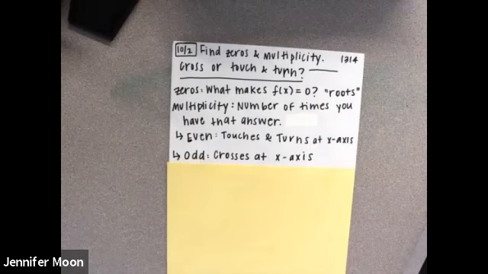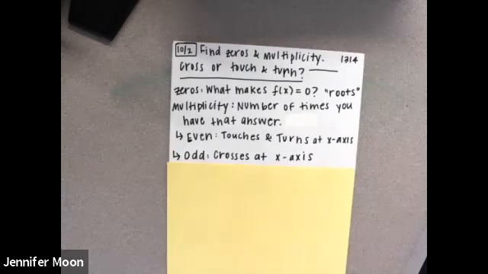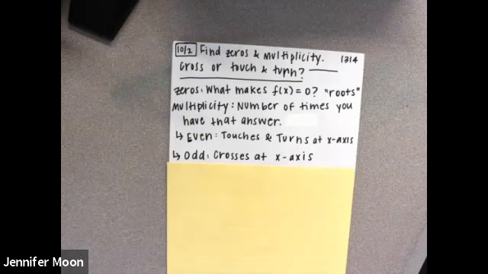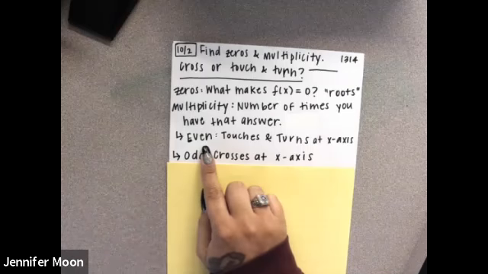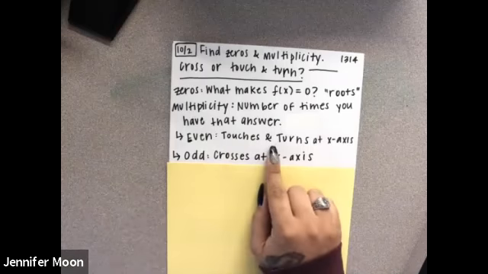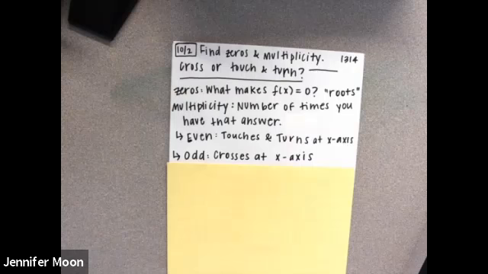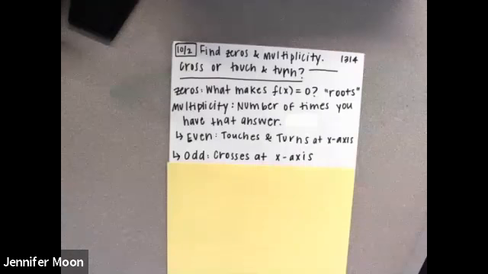I'll keep on talking about it. Okay, so the different multiplicities that we have are even or odd. If my multiplicity is an even multiplicity, that tells me that my graph at that value is going to touch and turn at my x-axis. If I find a value and it has an odd multiplicity, what it does is it actually crosses right there at that value.